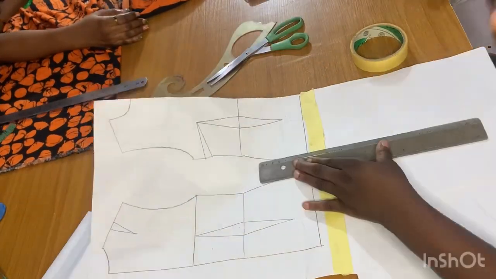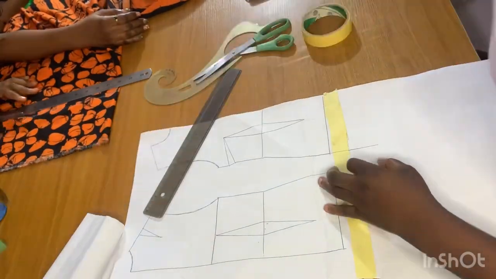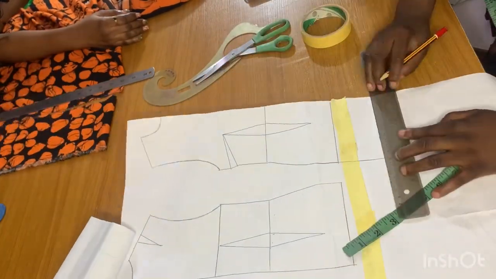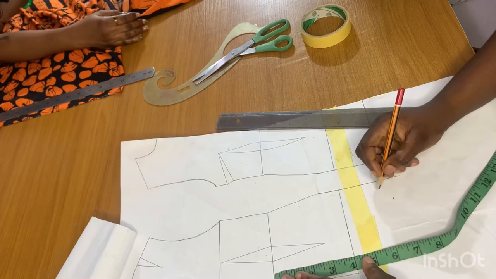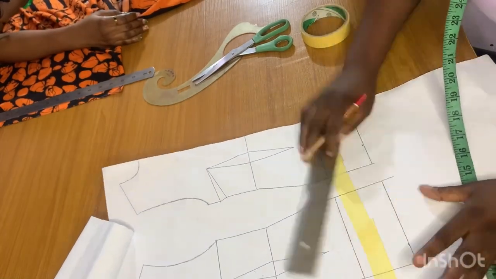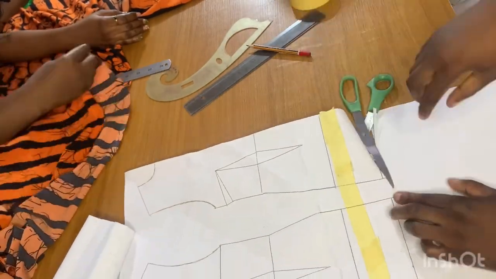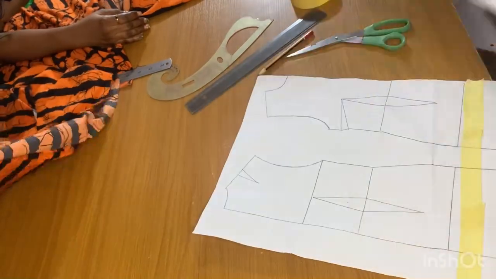The next thing you want to do is to extend your pattern to your desired gown length, and that's what you see me doing in the video. The same thing I did for the front bodice pattern, I repeat for the back bodice pattern.